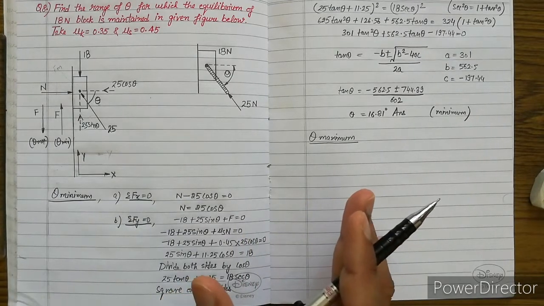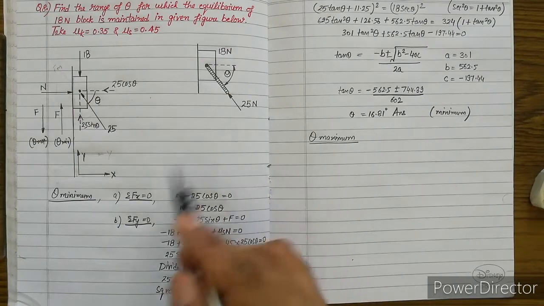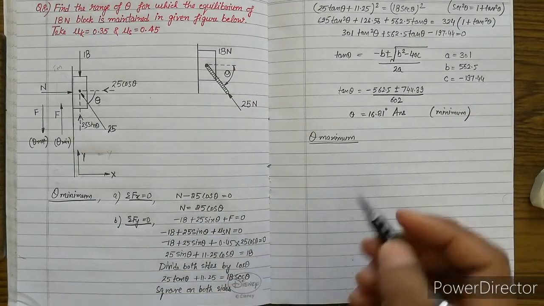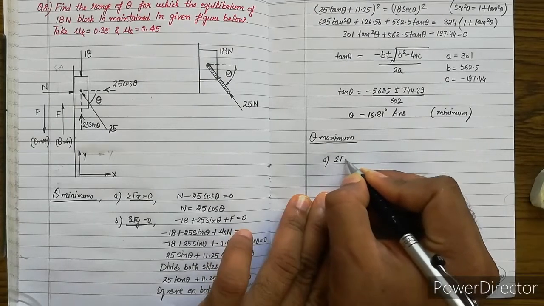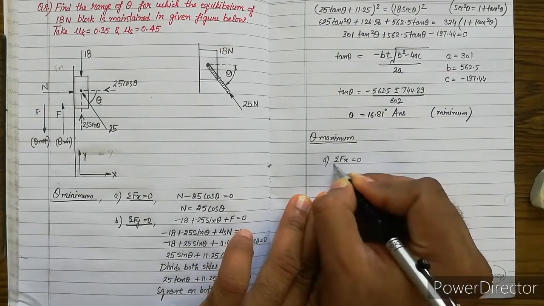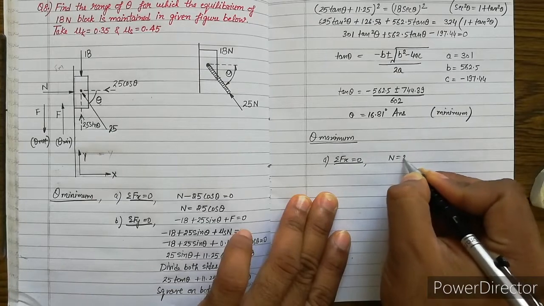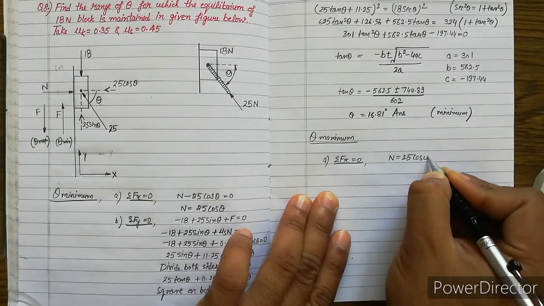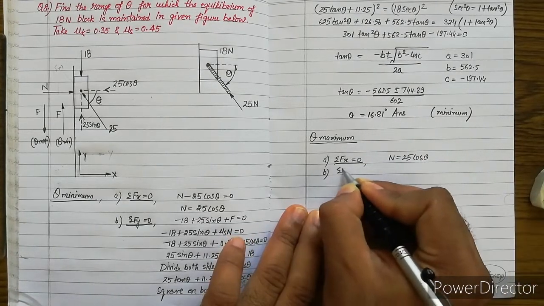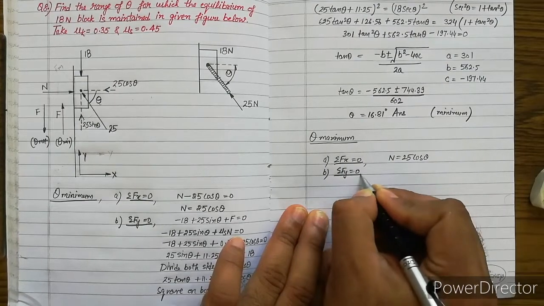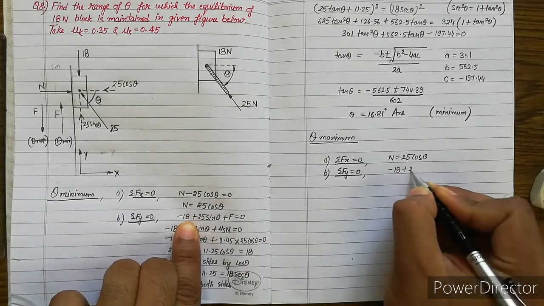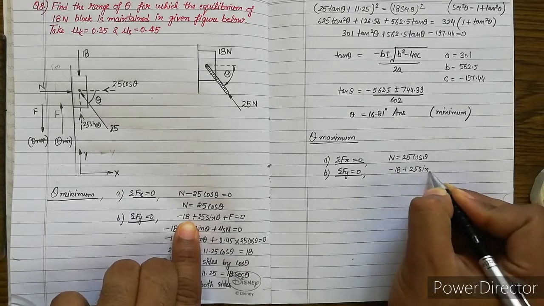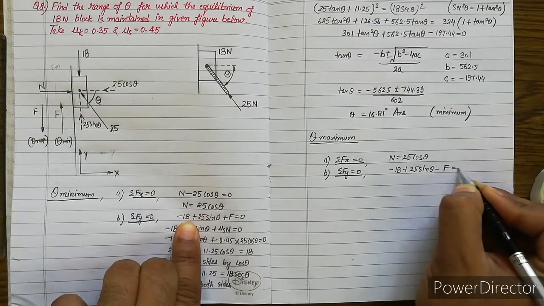So let me write the equation directly when you follow the same procedure by considering this as negative. Let me first write these two. Summation fx is equal to 0, so it will be n is equal to 25 cos theta. Then summation fy equal to 0, so that will be minus 18 plus 25 sin theta minus f is equal to 0.